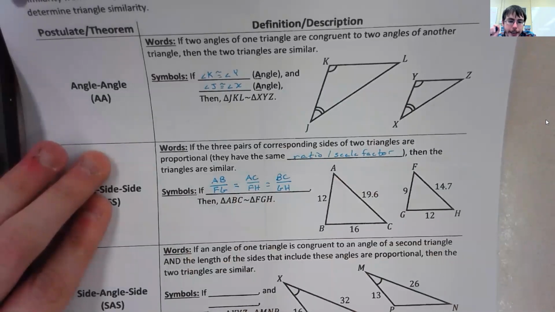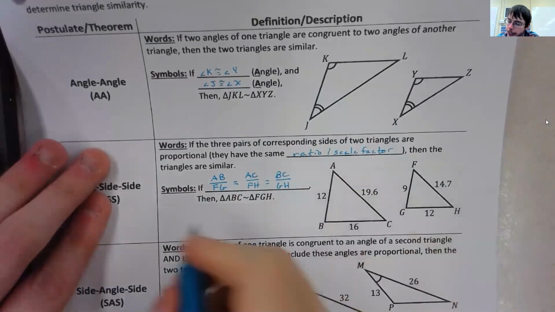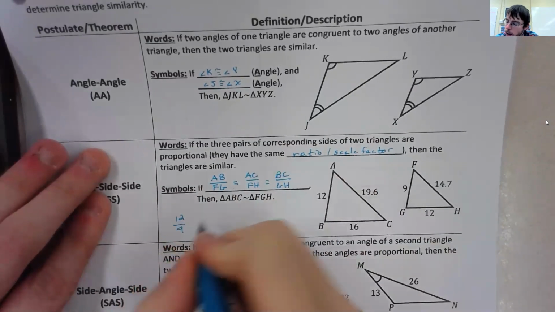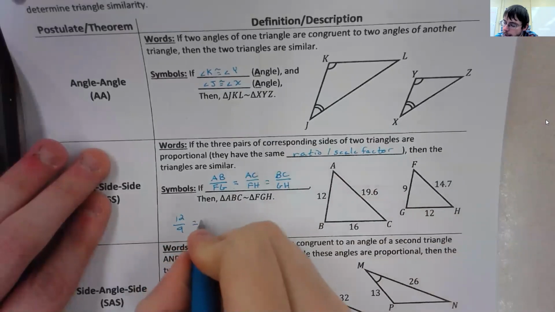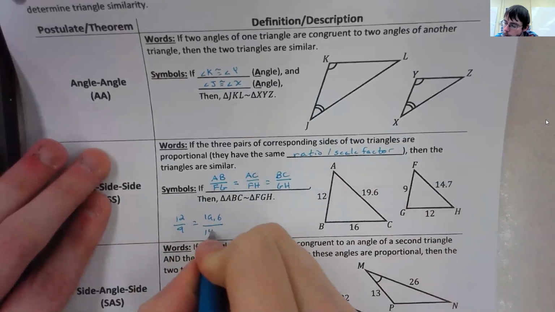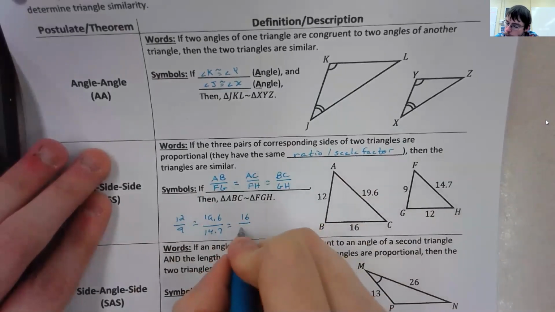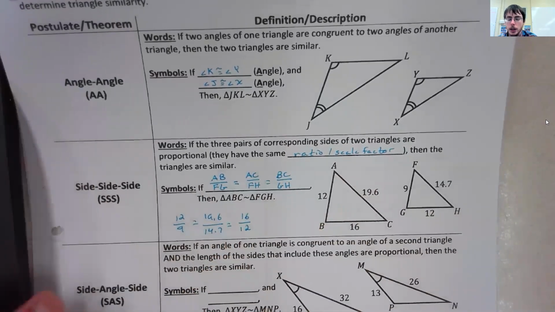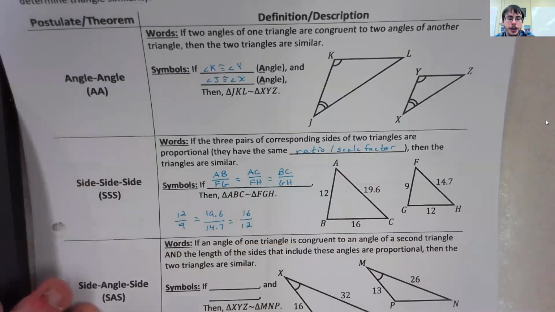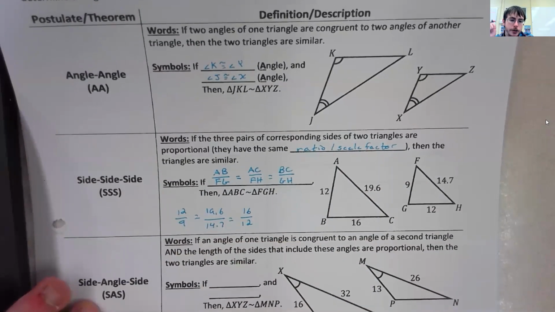If you were doing this in a problem, you would take 12 over 9 and see if it's equal to 19.6 over 14.7 and see if that's equal to 16 over 12. You would divide each of those, and if they give you the same ratio, the same fraction, then you would have side-side-side similarity.